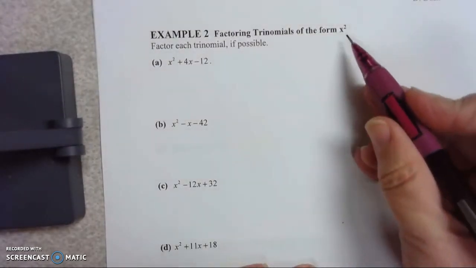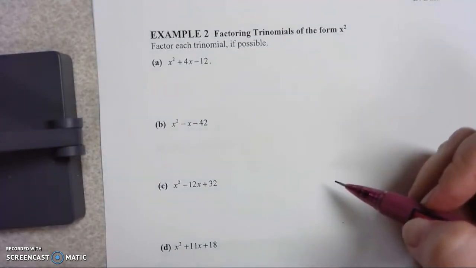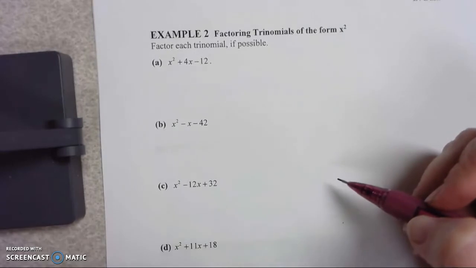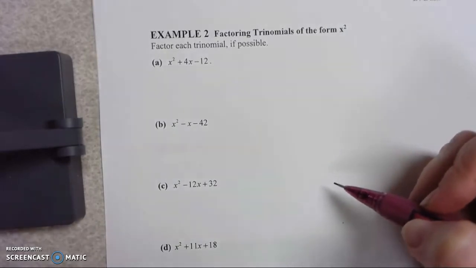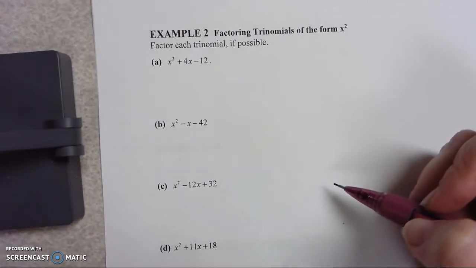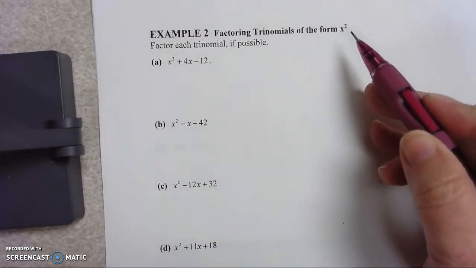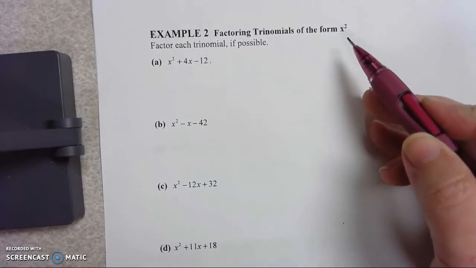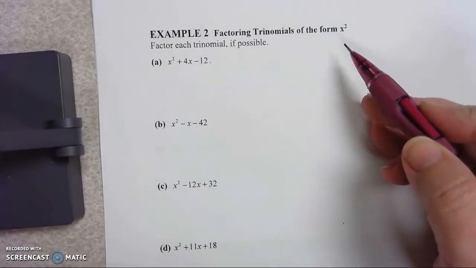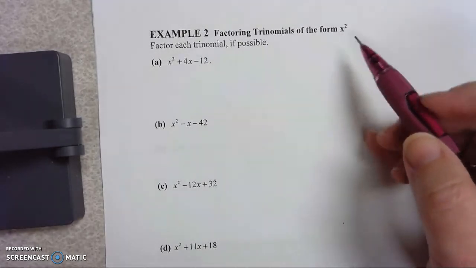But if it is x squared, there is a simpler way to do it. The method I show you for ax squared will work for all of them, but there is an easier method for when it's of the form x squared. And you should try to learn it, because it will make your life much better.